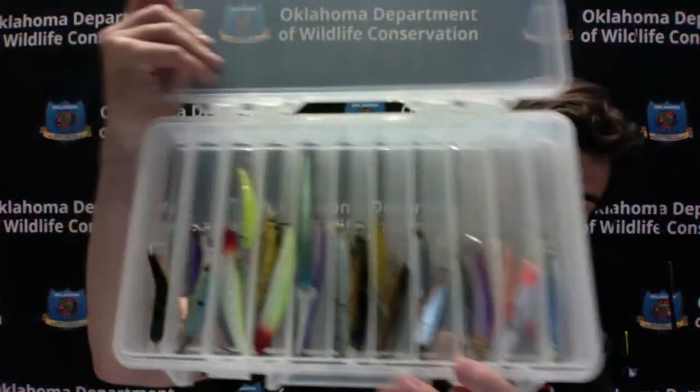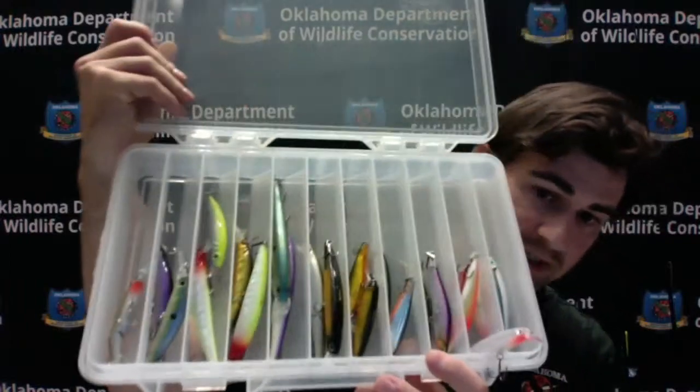So here's our first box of hard baits. Most of these would be considered minnow baits, but a lot of them are jerk baits. And with these, especially if you're trolling, or obviously if you're fishing from the bank or in a tailwater, all of these baits are going to be fairly shallow diving. So most of these baits are suspending baits.